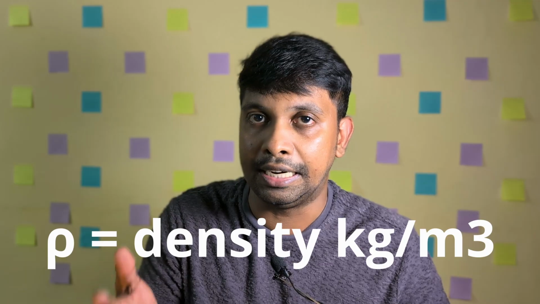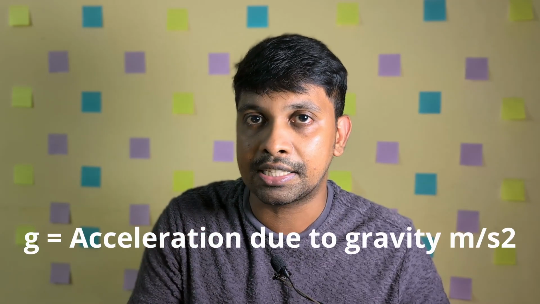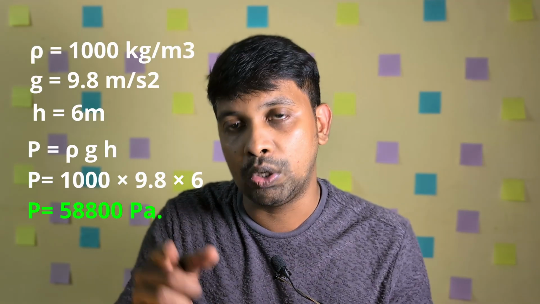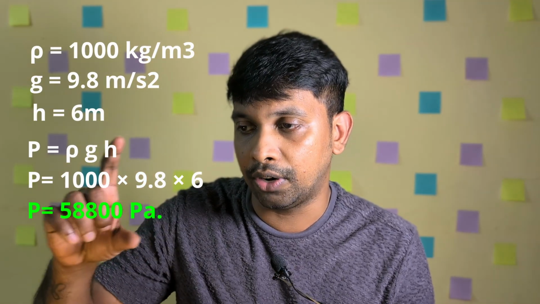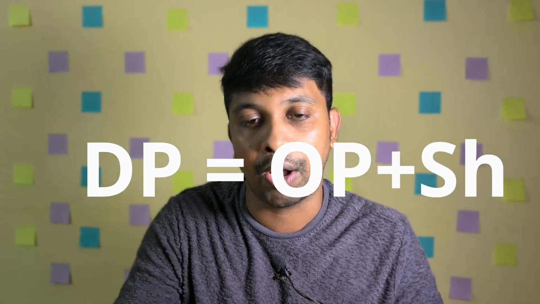Okay, how to calculate that? Rho g h. Rho is density, g is the acceleration due to gravity, and h is the height of the liquid column. If you consider water, the density is 1000, and the gravitational acceleration is 9.8 something, so we will take it as 10. And the height of the vessel you already know because the geometry is with you, so you can easily calculate rho g h. So you will get the static head of the vessel. You need to add that static head to your operating pressure. It is the perfect engineering way to get the design pressure.